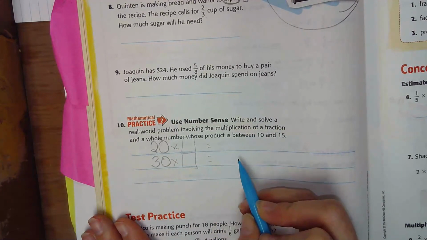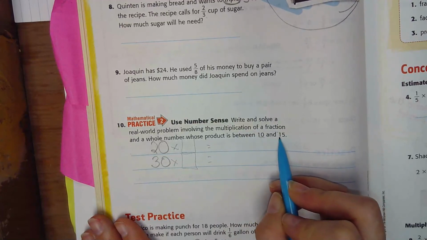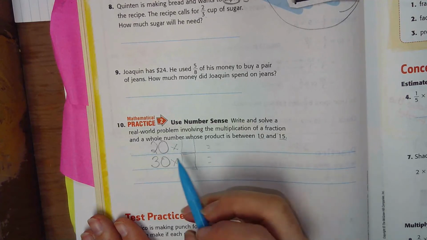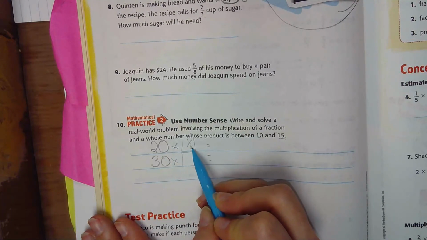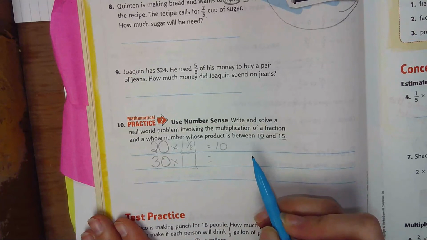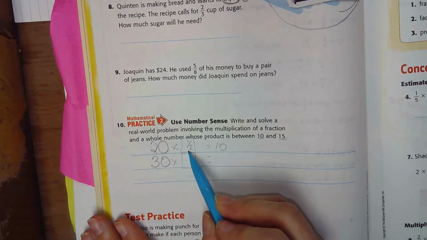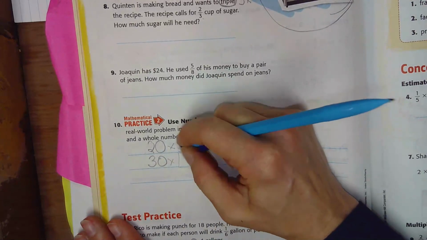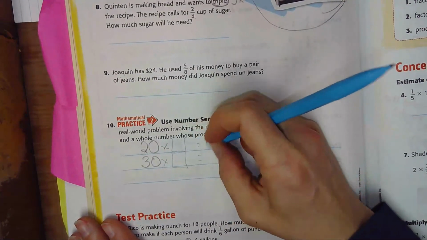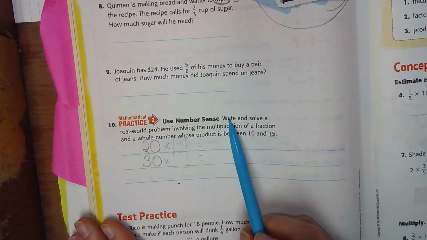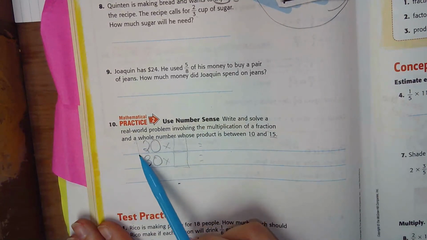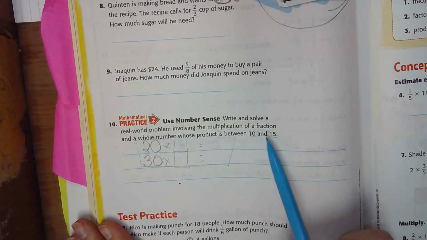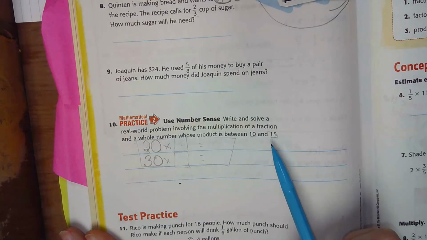So it cannot be exactly 10. So you can't say 20 times 1/2 because that equals exactly 10. You would need to say 20 times a fraction that is larger than half to get a little bit more than 10. So you'll have to play a little bit with that one. I'm not so worried about the real world problem actually as I am, can you take a whole number times a fraction and come up with an answer that's more than 10 but less than 15.